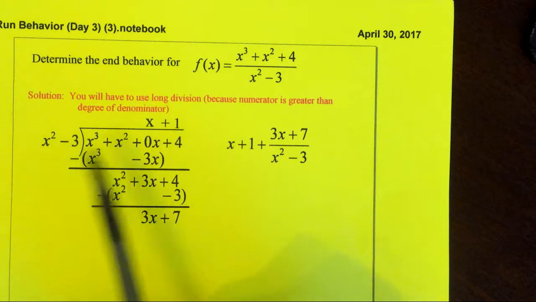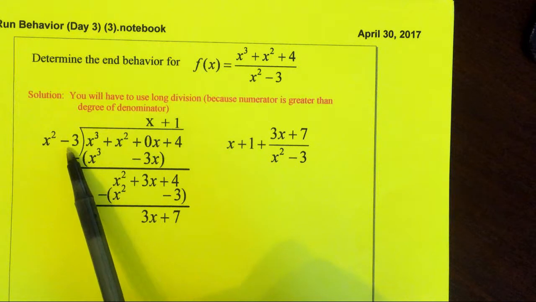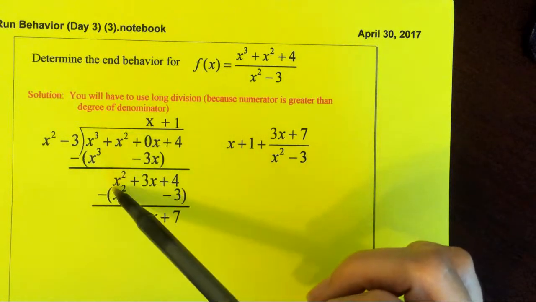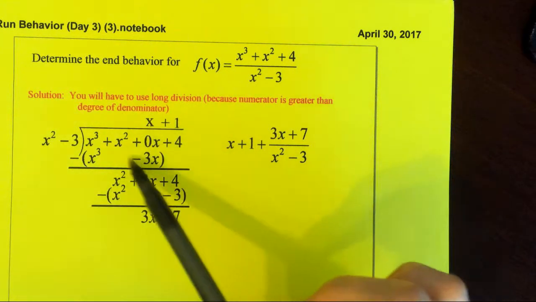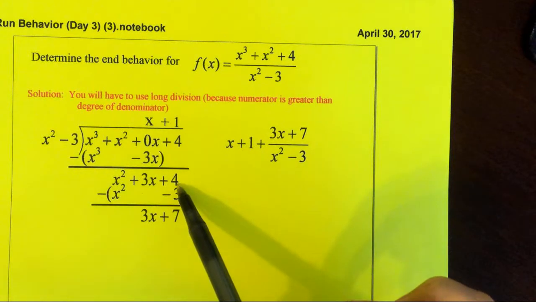So I'm going to multiply this. X times x squared is x to the third. X times negative 3 is negative 3x. We're going to subtract. The x squared comes down. I have no x's here. Minus a negative 3x is plus 3x. And then I bring down my 4.